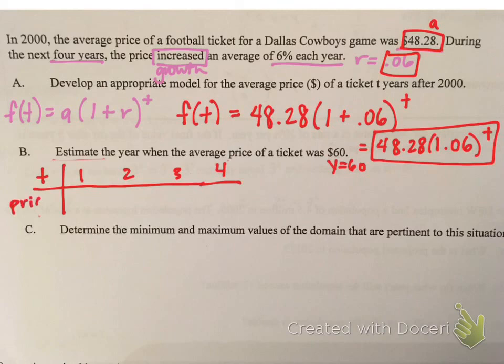And this is going to be the price of tickets. So when I plug in T equals 1, I end up getting 51.18. If I plug in T equals 2, I get 54.25.